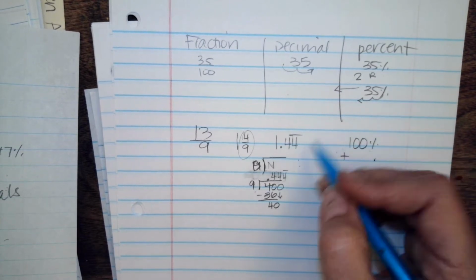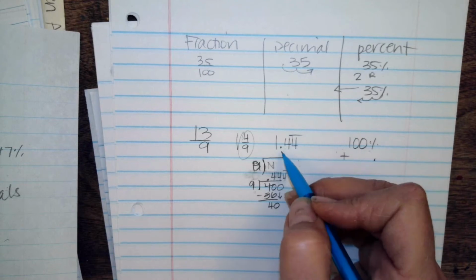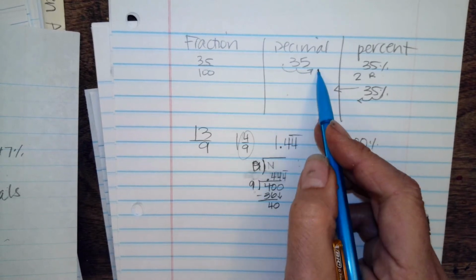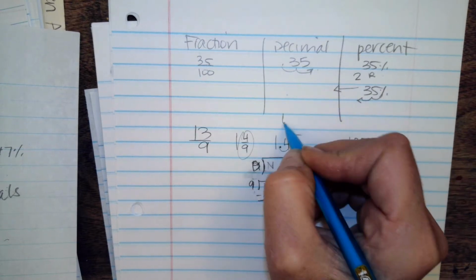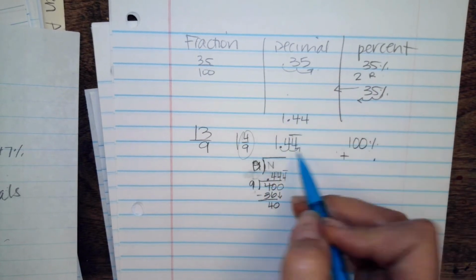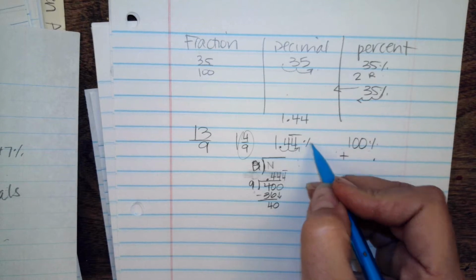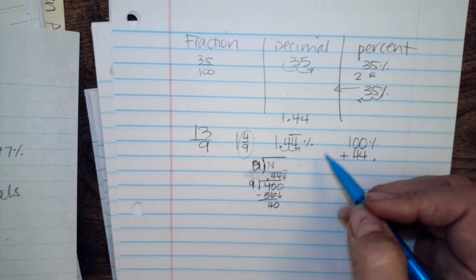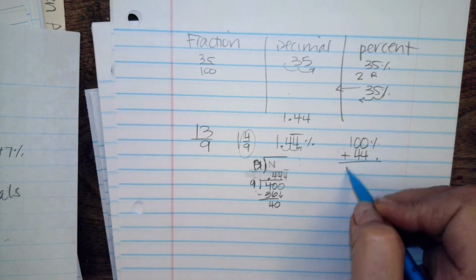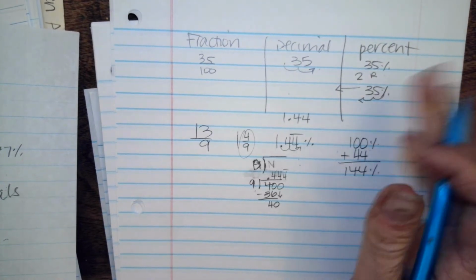So my percent is going to be, remember I go 2 to the right to change it to a percent. So I'm going to go 2 to the right to change it to a percent. So as a decimal, it's 1.44. And as a percent, it's 100 plus 44, right? Percent. So it's 144%. Okay.